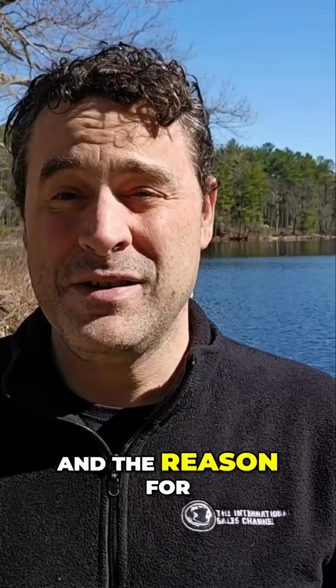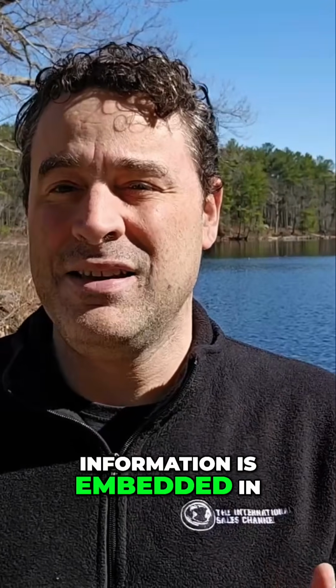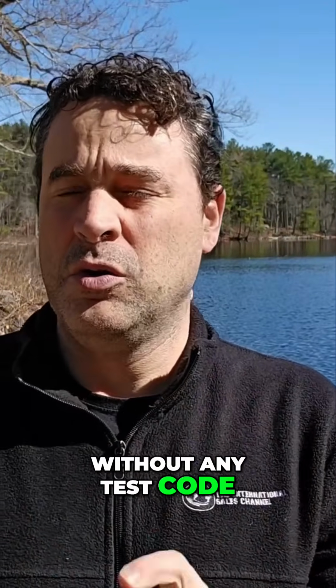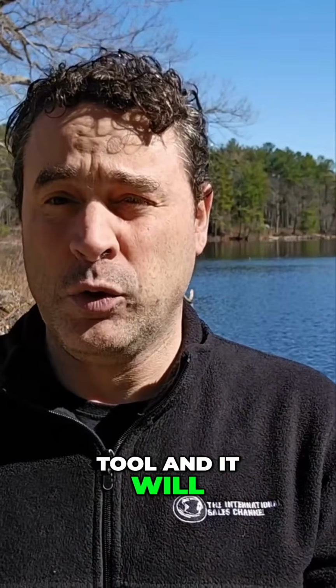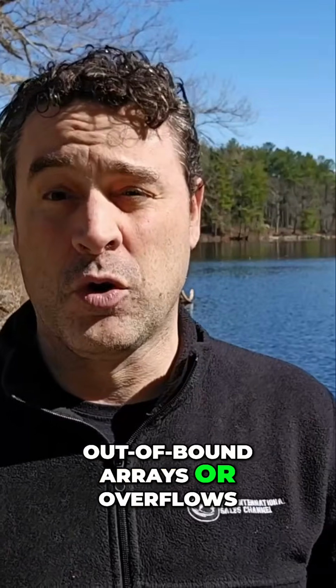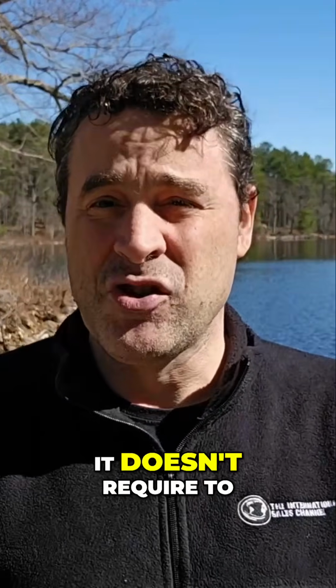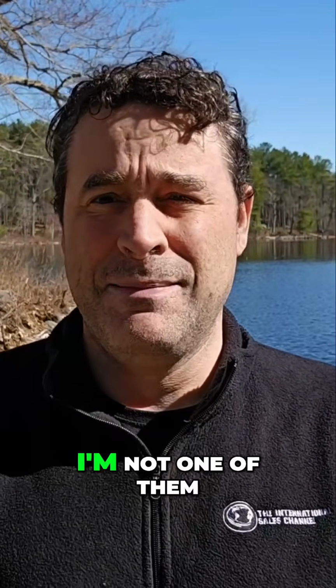However, if you're going to use formal methods to detect runtime errors, you don't need any of that code. The reason for that is that the information is embedded in the code itself. So without any test code or any scripts, you can just run a formal method tool, and it will point at its source where you have, for example, division by zeros or out of bound arrays or overflows. And nope, it doesn't require you to be a math major, which is great because I'm not one of them.